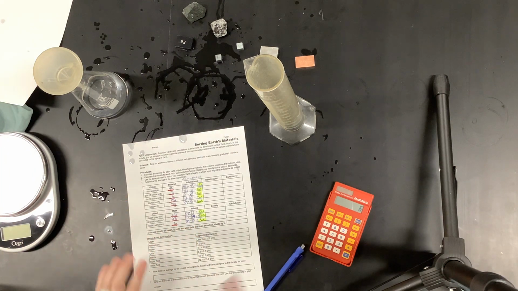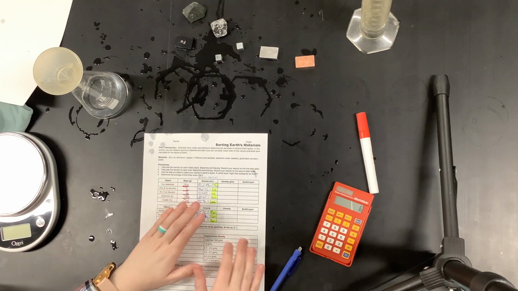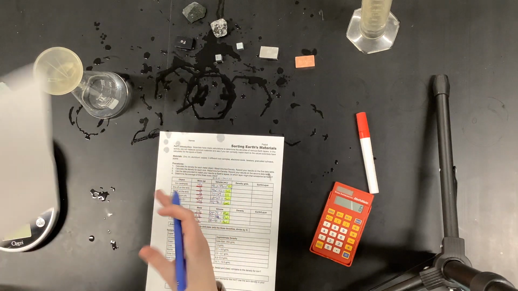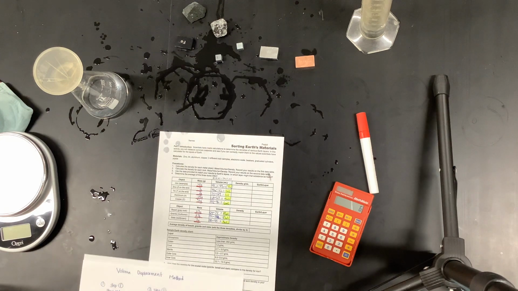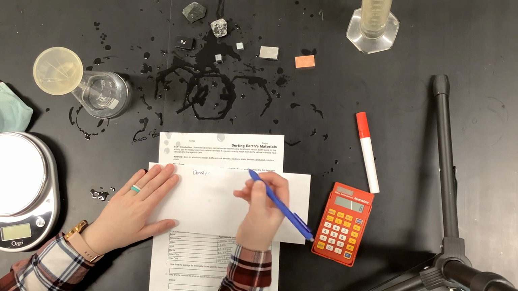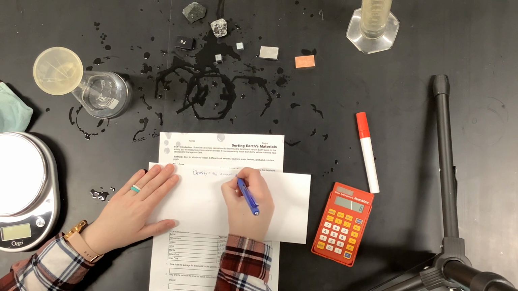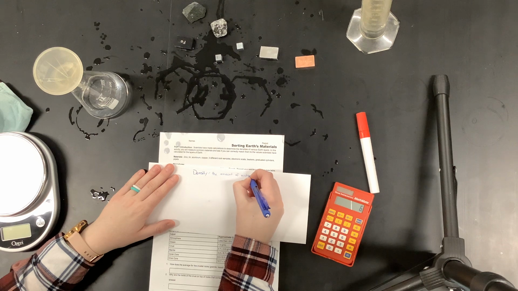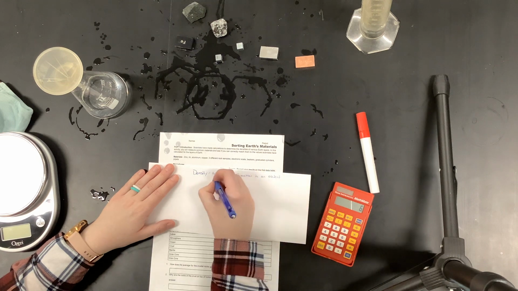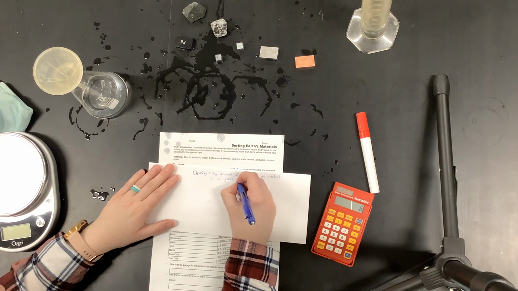Okay, the remainder of our work is going to be simple calculations. When I say simple, it's going to have to do with density. Now, we've learned in class that density, I'm going to use this to write us some notes. We define density as the amount of matter in an object in a given space.